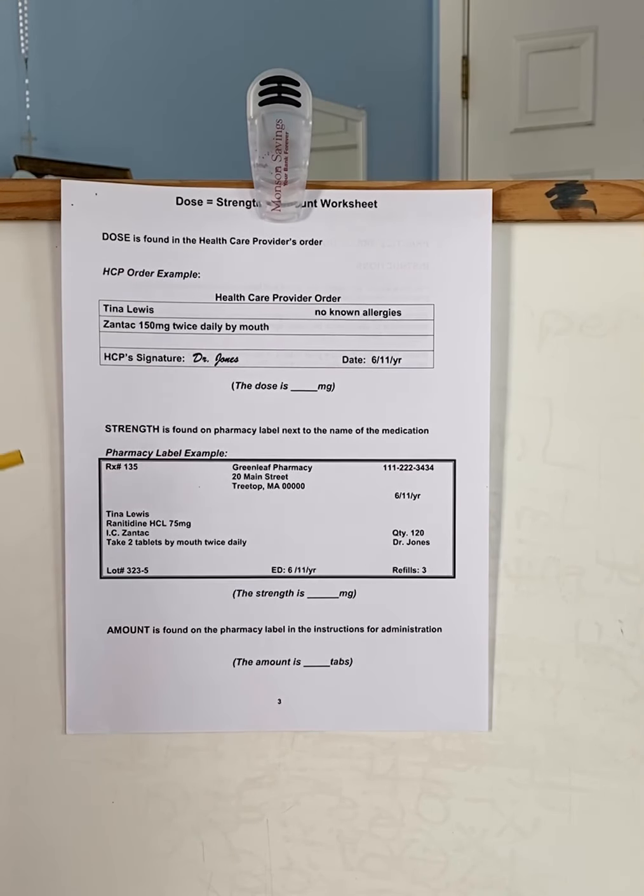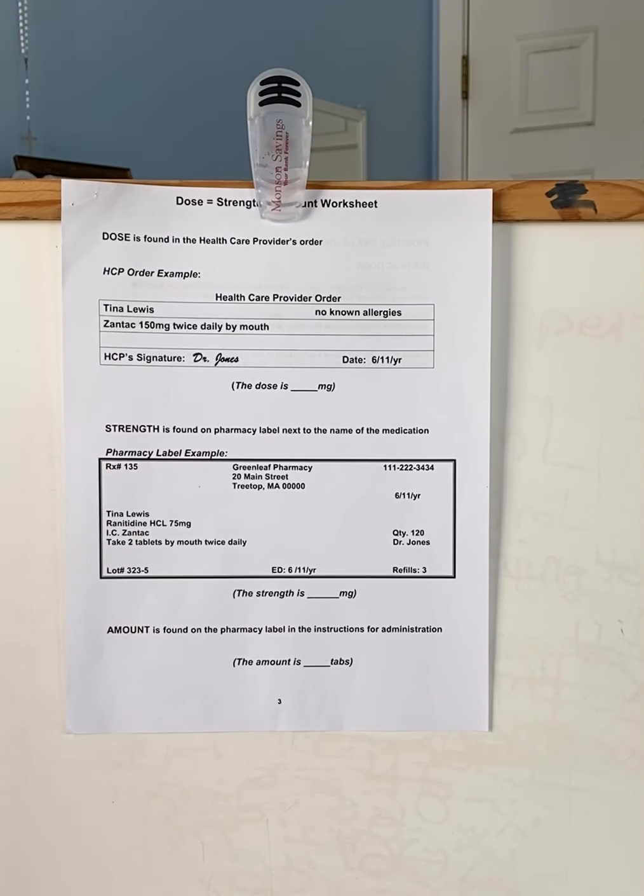The first thing you're going to notice is it says there is a dose equals strength times amount worksheet. This is just a little bit of an overview of where and how things get put onto that MAR that we just took a look at in the prior video. They just want to show you where things come from. So between the healthcare provider's order and the labels that you get from a pharmacy, you're going to be able to get all those numbers that you saw the last time on the last video.